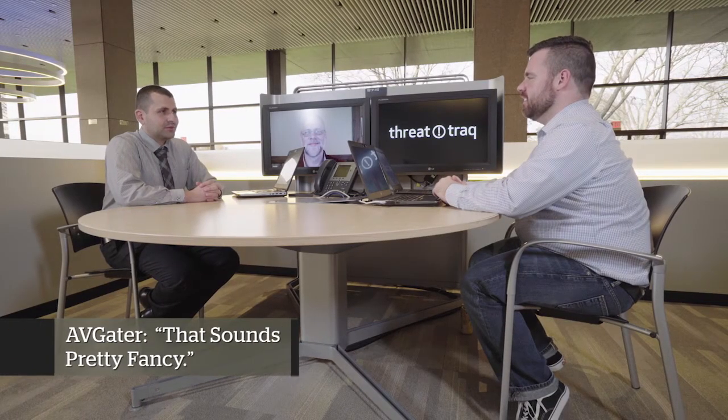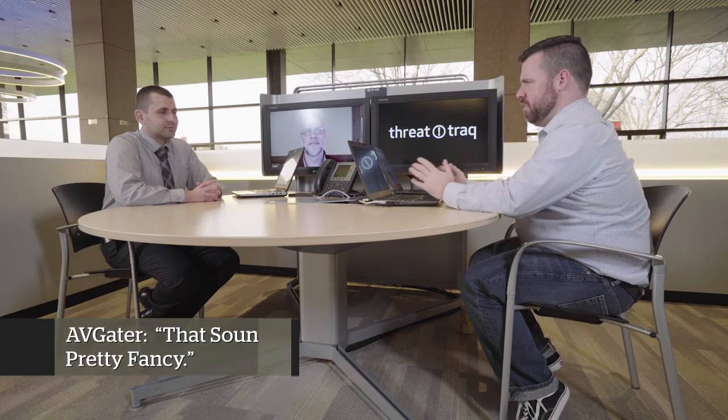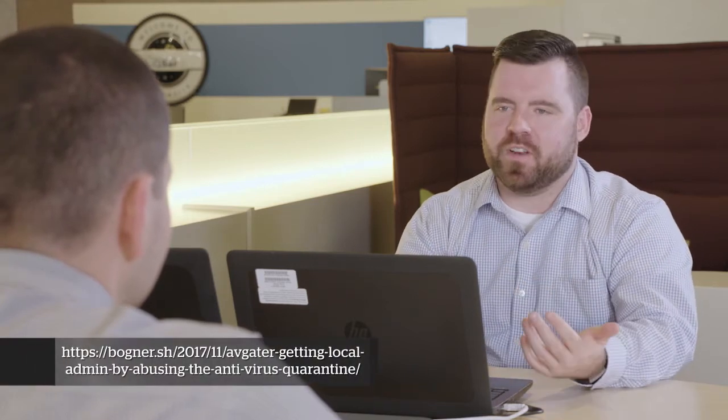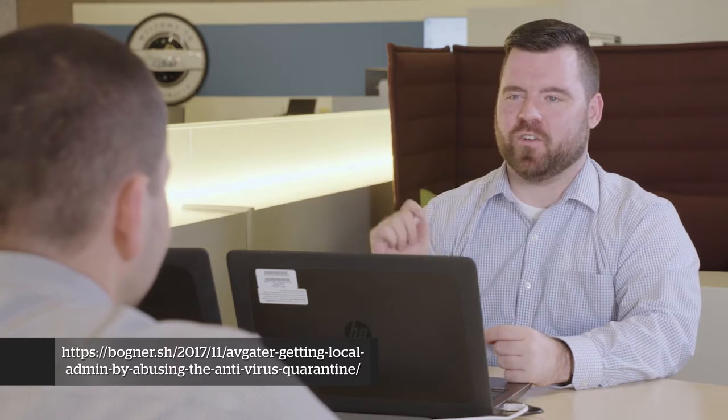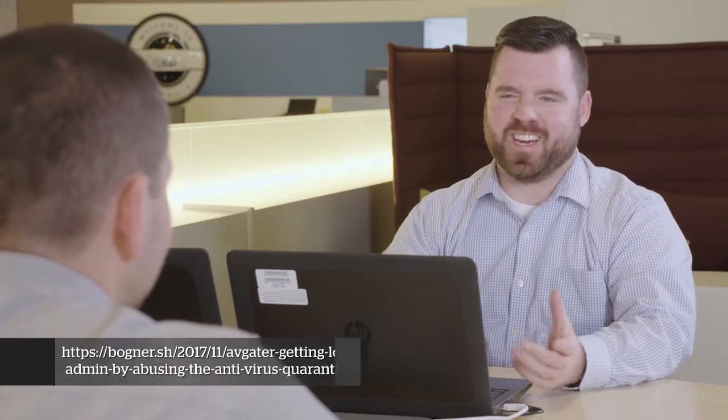Hey, Matt, I heard you wanted to tell us about AVGater. Yeah, it's a pretty interesting attack sequence. And it really is a chain of different little bits of attacks that when you put them together, you get something pretty cool out of it. So an independent researcher came up with this technique, calling it AVGater, because of course you have to name bugs these days, although his logo for it is a childishly colored in cartoon alligator, which I like.